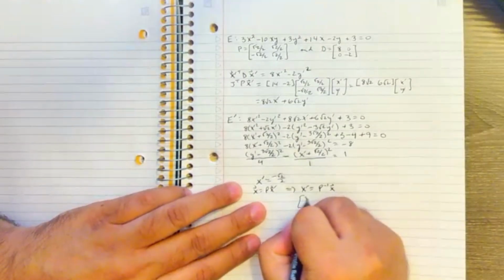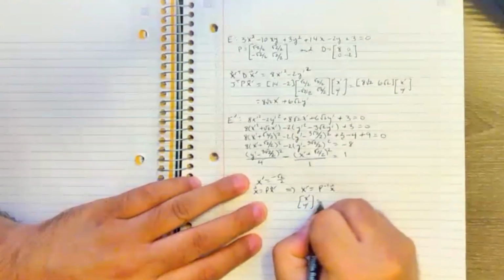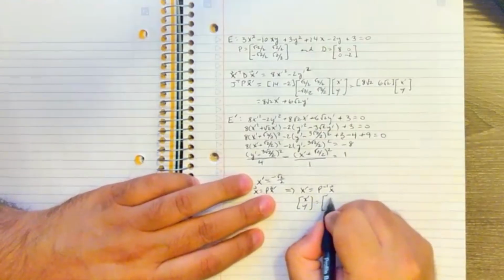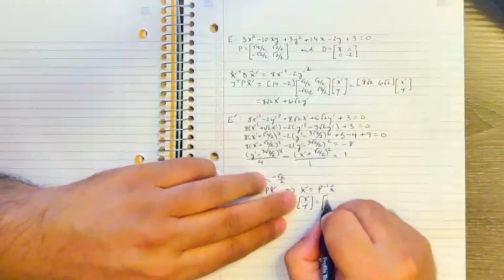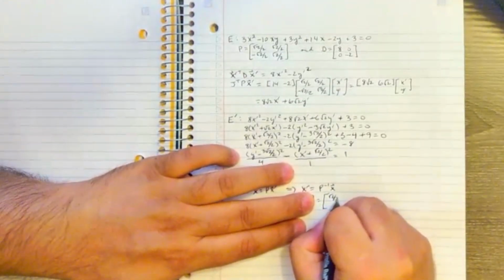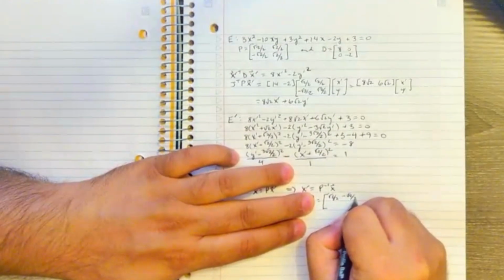So we have x prime, y prime is equal to the matrix, the inverse of P, which is the square root of 2 over 2, minus the square root of 2 over 2.